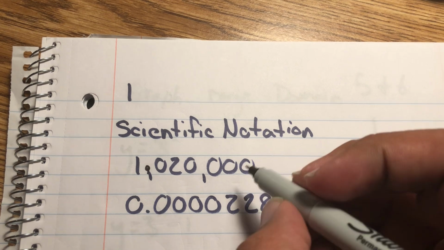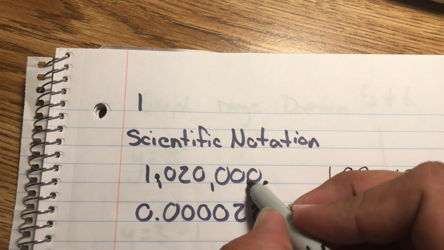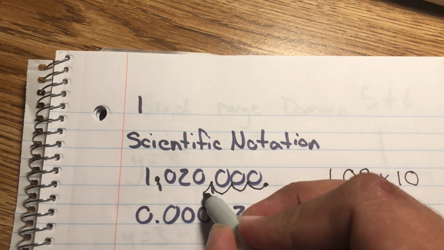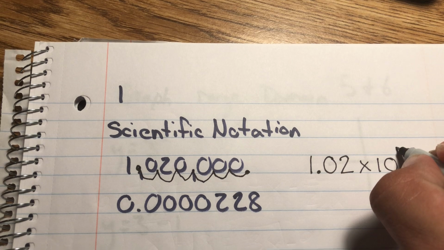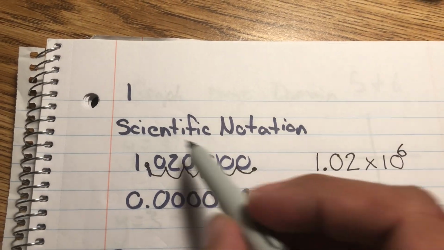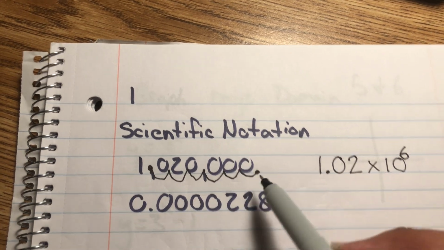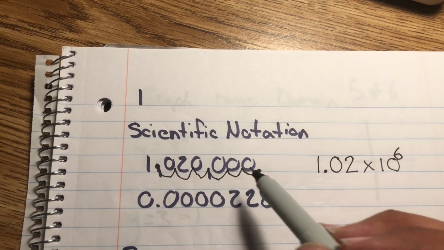So now you have to display to me how many times you moved it to get to its new location. So this is the old location. 1, 2, 3, 4, 5, 6. So you moved it 6 times. So it's positive 6. It's positive 6 because this is a very large number. Okay, this is 1,020,000. This is a large number.